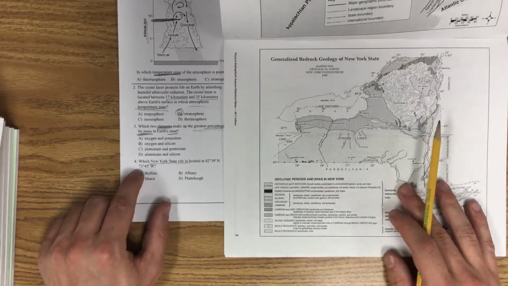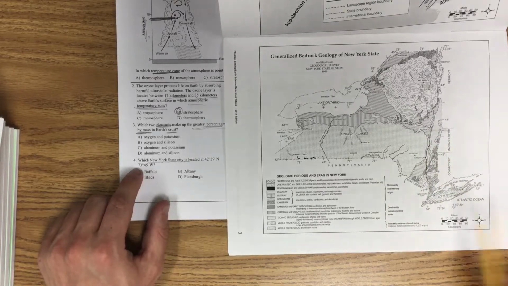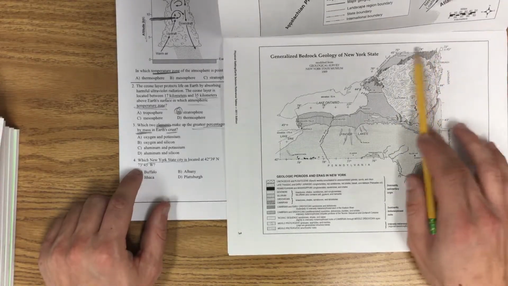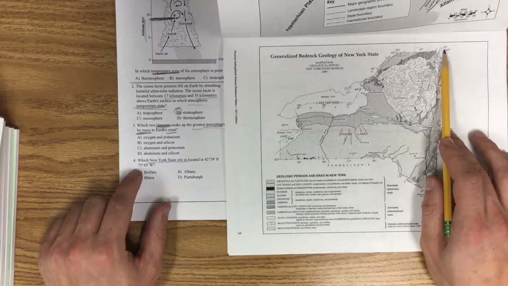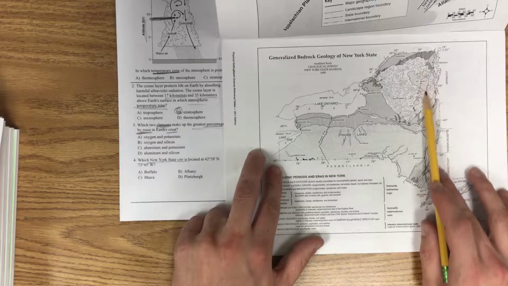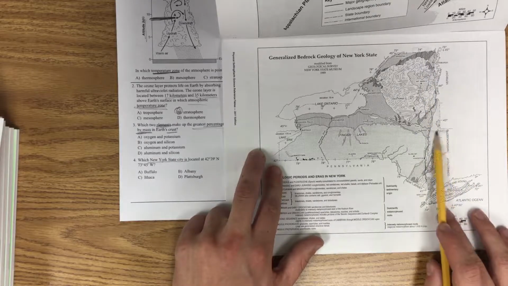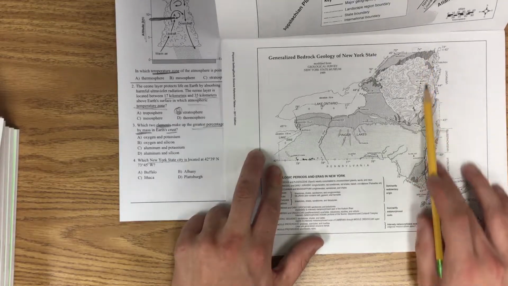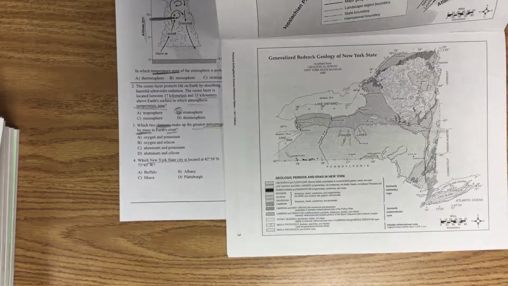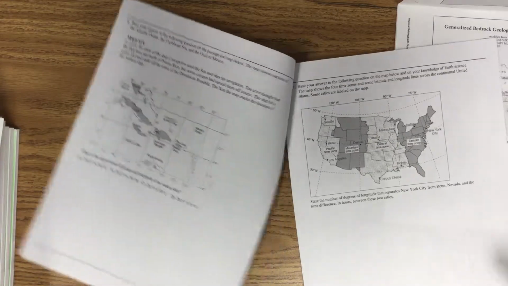So 73 degrees and 45 minutes. 73 degrees is here, 74. So 73 degrees and 45 minutes is going to be more than half, right about here. If I read down and look at where that crosses, this is my original latitude, this is my longitude, this is going to be my location right there. Okay? So that'll set you up for the rest of the lab.